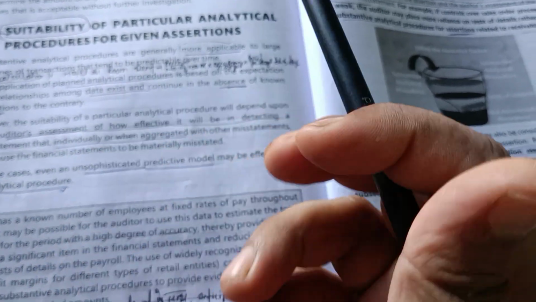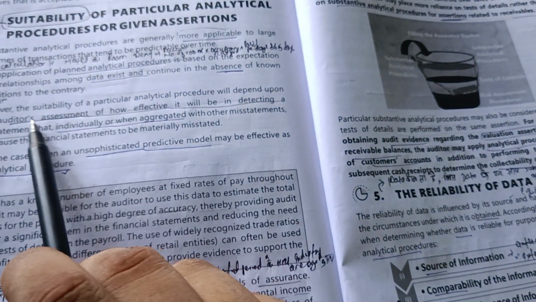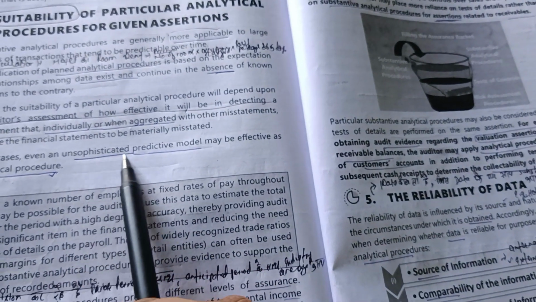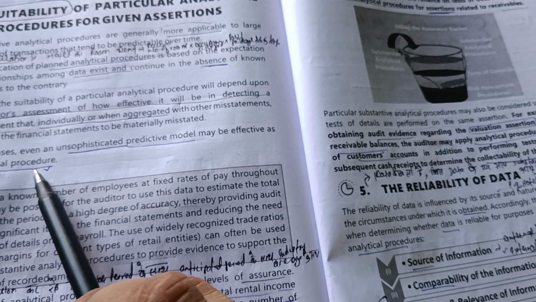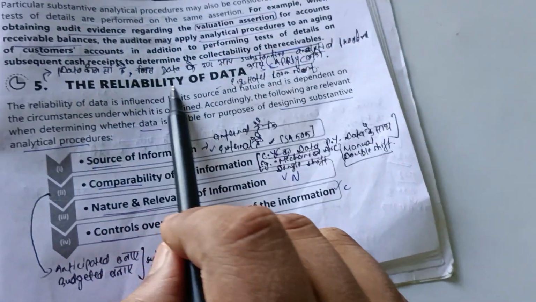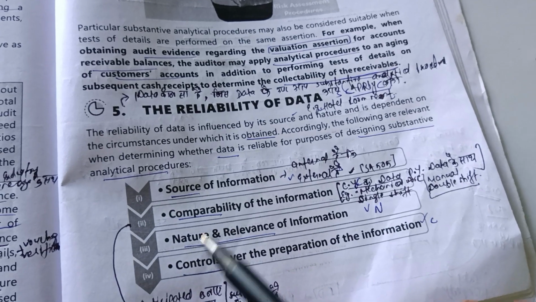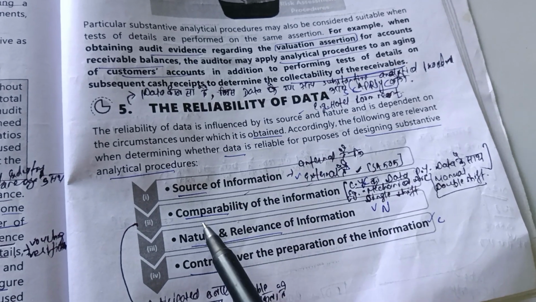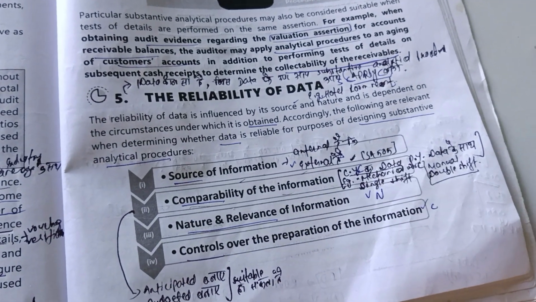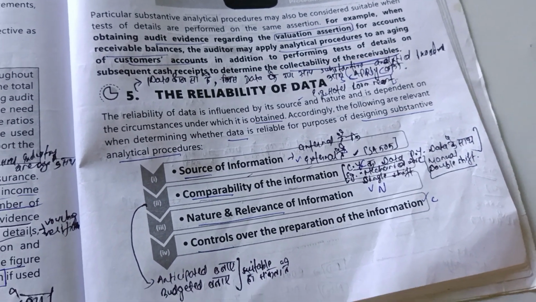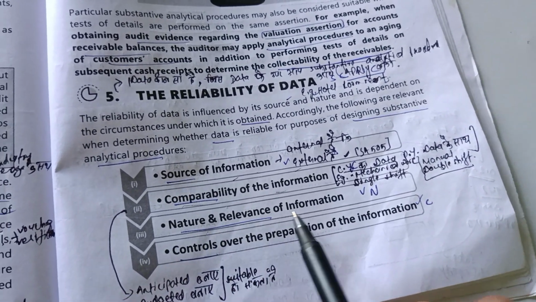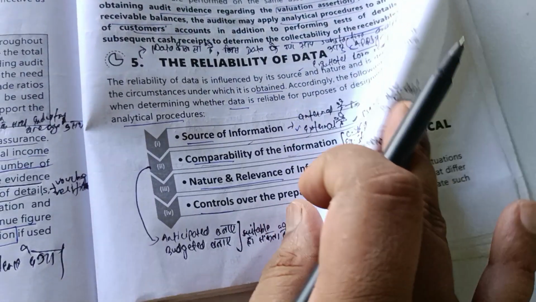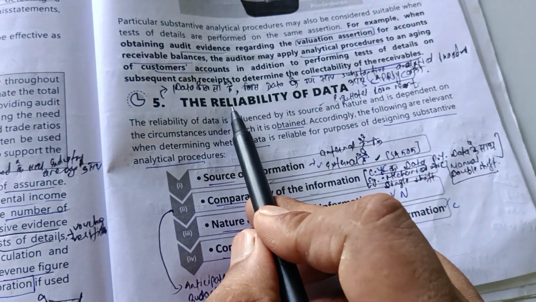It is useful for large volumes of transactions, and the auditor's assessment of how effective it will be in detecting a misstatement. Even an unsophisticated predictive model may be effective as analytical procedure. And what is the reliability of data? You are going to discuss here the source of information, whether you obtain it from internal or external sources, by comparing current year data with past year data, mechanical work versus manual work, single shift versus double shift, nature and relevance of information, control over the preparation of the information. This is how you are going to depend on reliability of data.